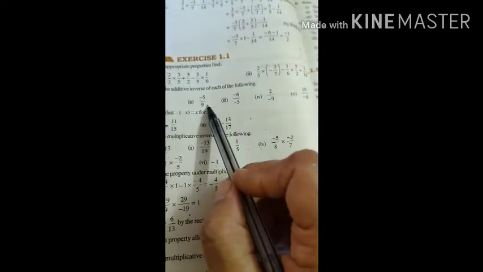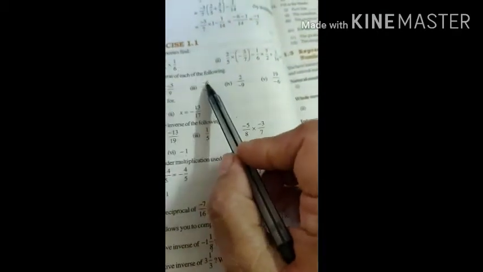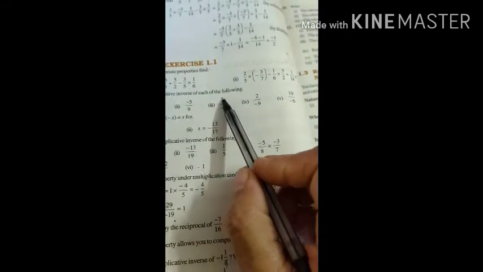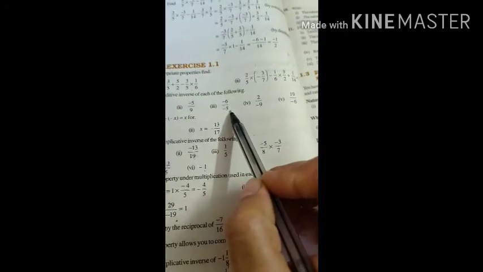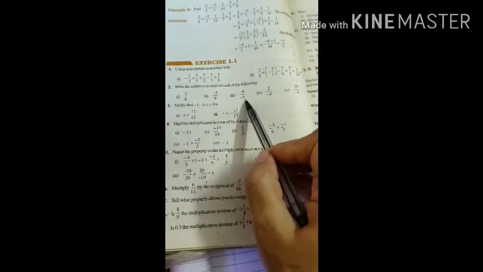Like the additive inverse of 2 is minus 2, because 2 and minus 2 when added give you 0, that is the additive identity. So the additive inverse of 2 by 8 is minus 2 by 8. Of minus 5 by 9, negative of it means minus of minus 5 by 9, that is 5 by 9. This minus 6 by minus 5, negatives you can cancel, it becomes 6 by 5. So its additive inverse will be minus 6 by 5.